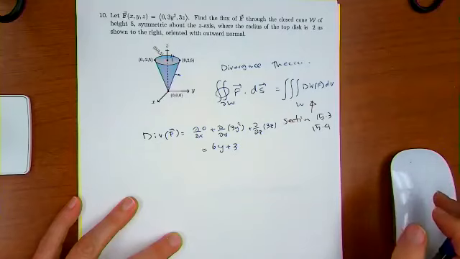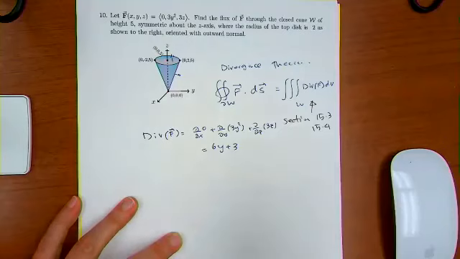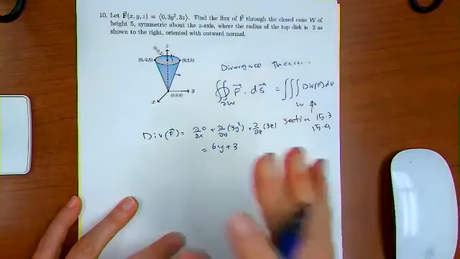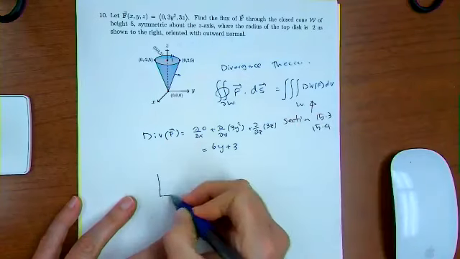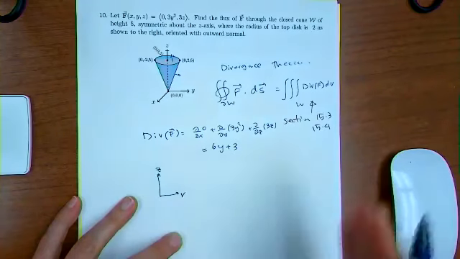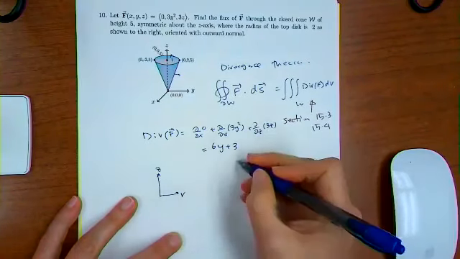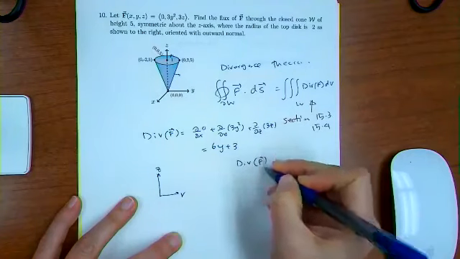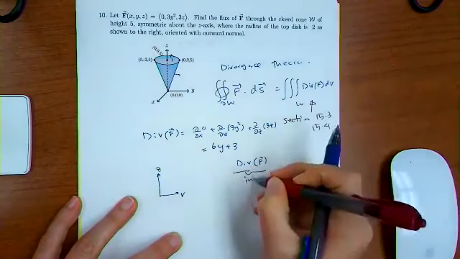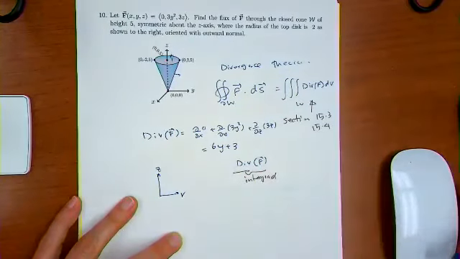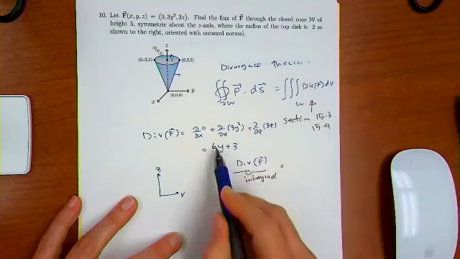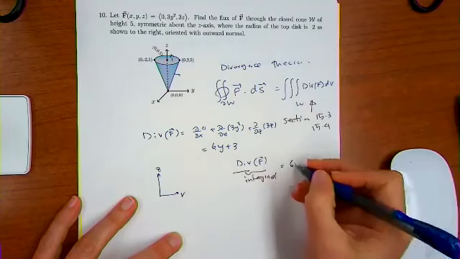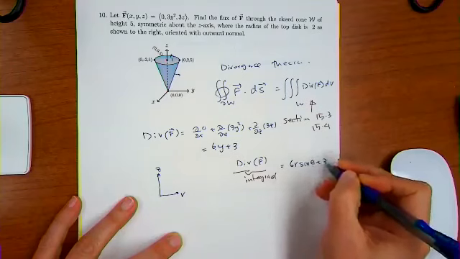Then from there, what I wanted to do is set up the integral. I immediately see that this is a nice rotation about the z-axis, so maybe I find a cross section in r and z, and I go with cylindrical. The divergence is my integrand in this case, so I have to convert my integrand. Converting the integrand into cylindrical gives me 6r sin theta plus 3.